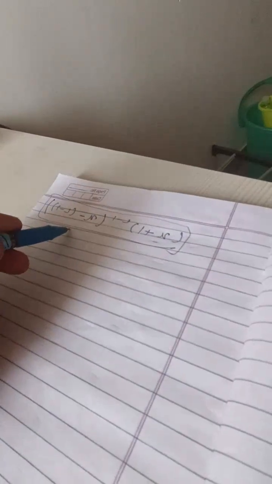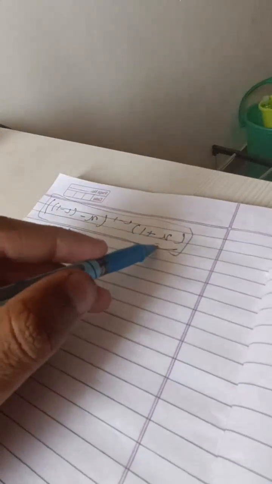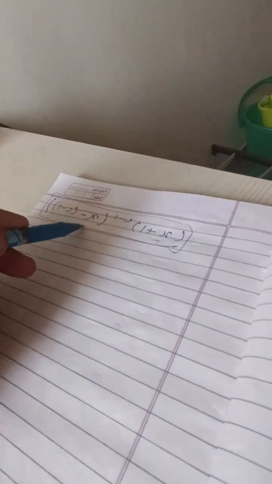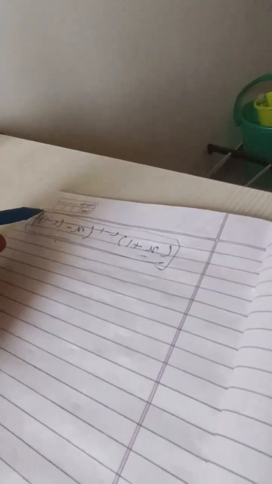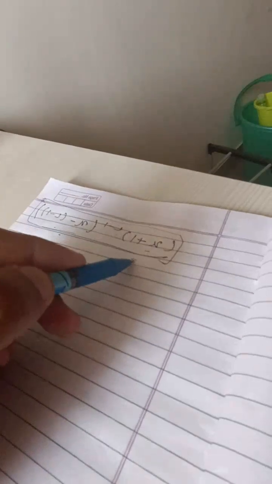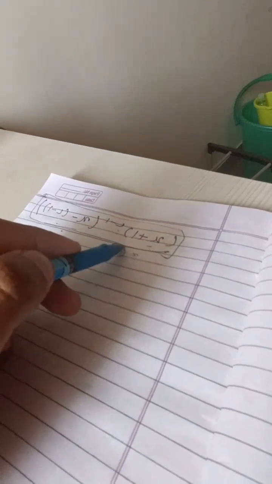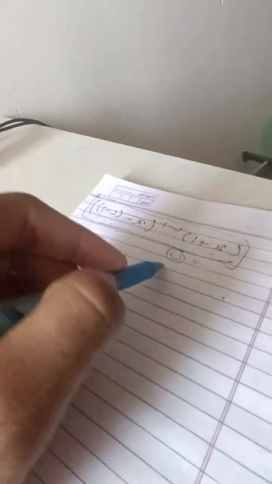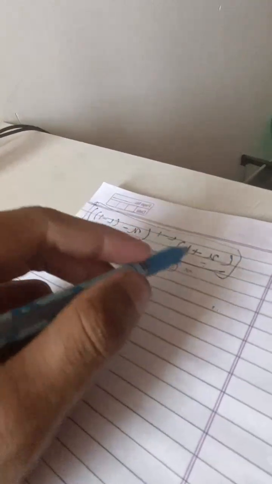So the characteristic polynomial is divisible by this polynomial, and since the multiplicity is L minus 1 and 1, the sum total is L, and since the matrix is L cross L, we have L roots. Therefore the eigenvalues are minus 1 and L minus 1.